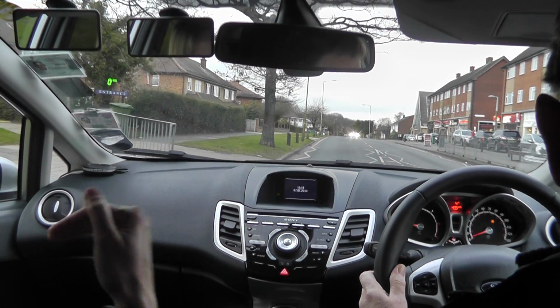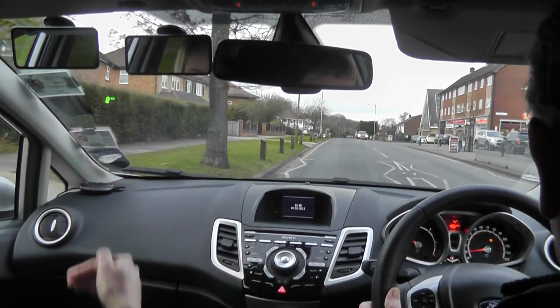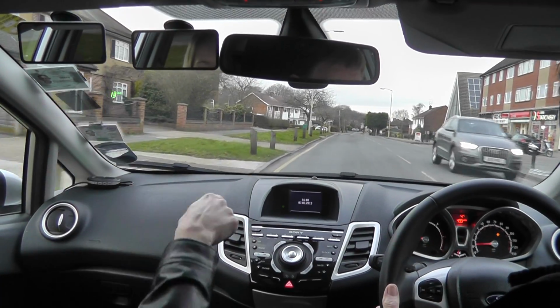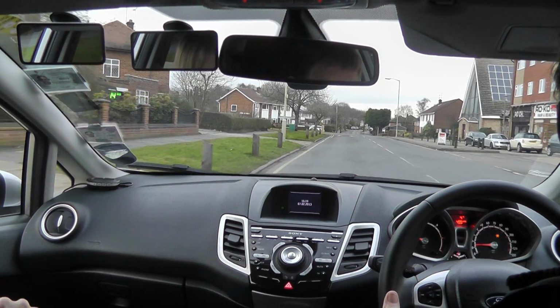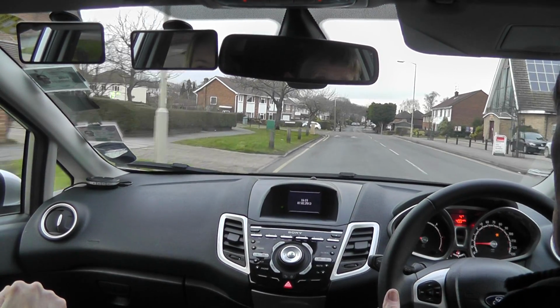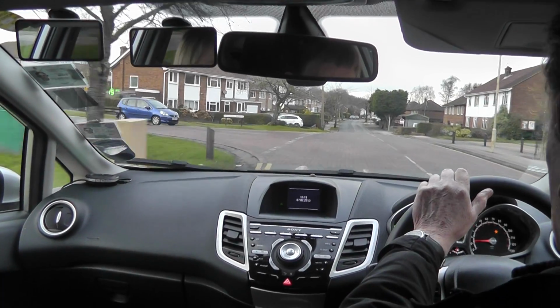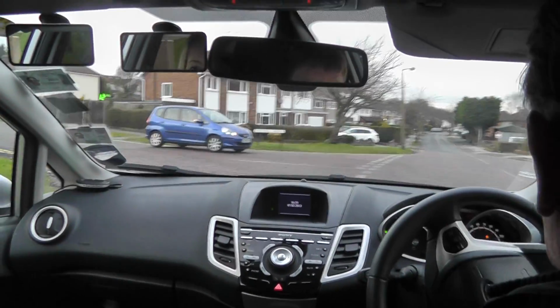Okay. And it's important that we stop at that giveaway line because we don't want to stop over it, because if we stopped over it, that pedestrian would have had to have walked out into the road to go past us. Or if that pedestrian was blind, they'd end up walking into us. Yeah, I wasn't going to stop. I wasn't sure whether I should have stopped at all then.